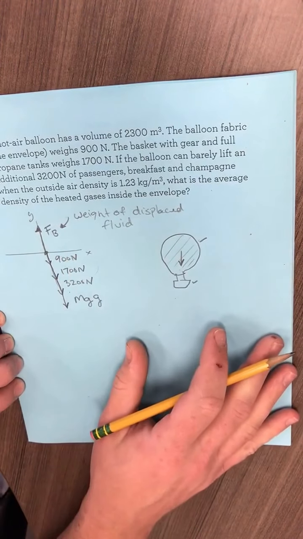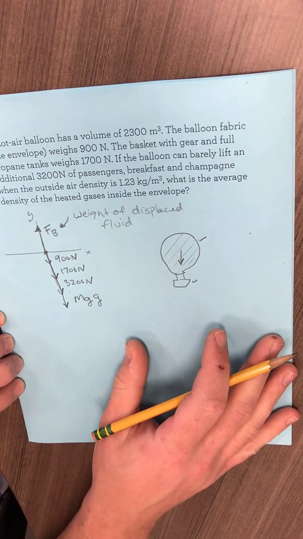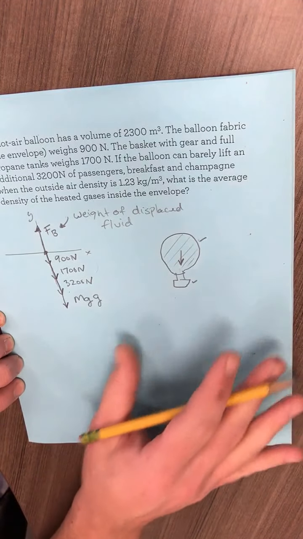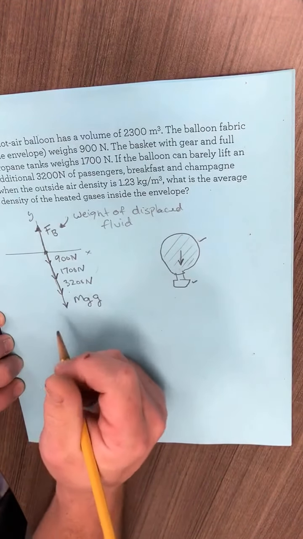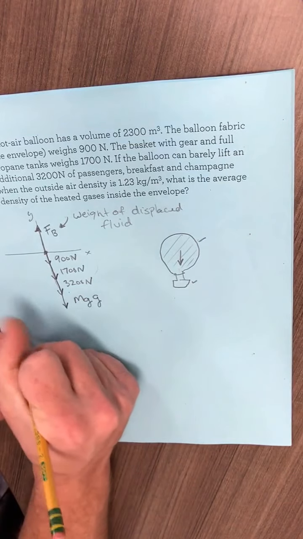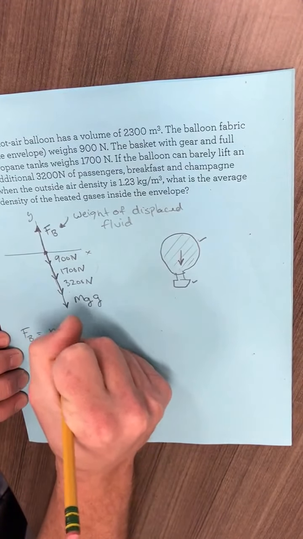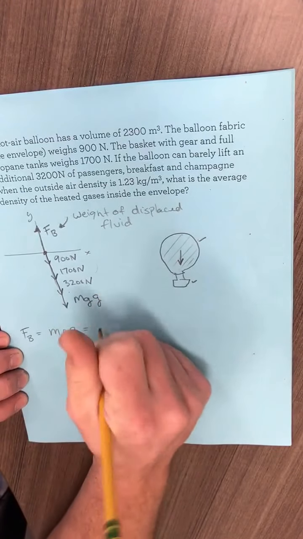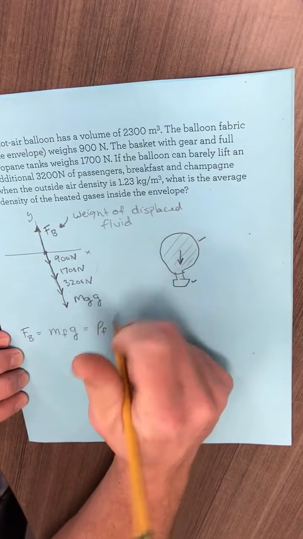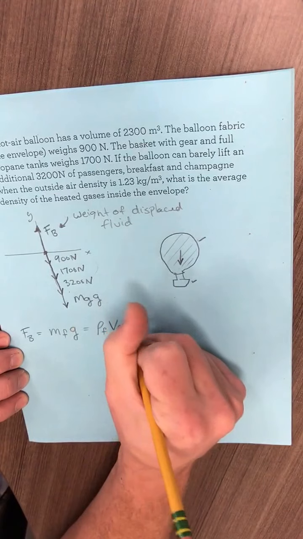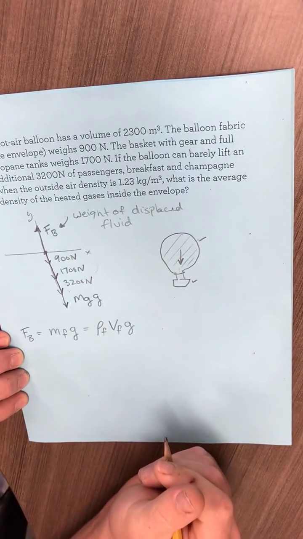And the buoyant force, we said, is equal to the weight of the displaced fluid. So let's figure out what the magnitude of the buoyant force is going to be. It's going to be equal to the mass of the displaced fluid times g, which is equal to the density of the displaced fluid times the volume of the displaced fluid times g.